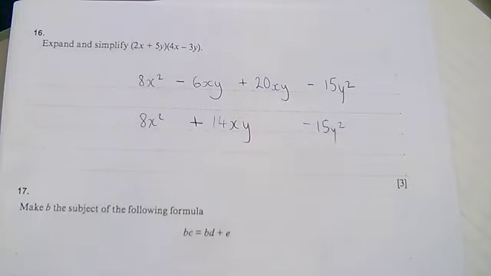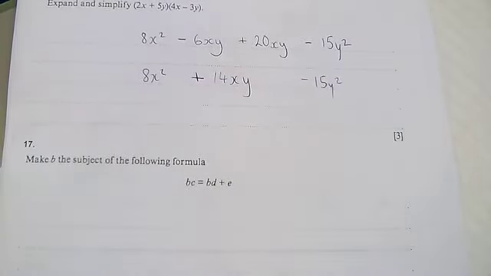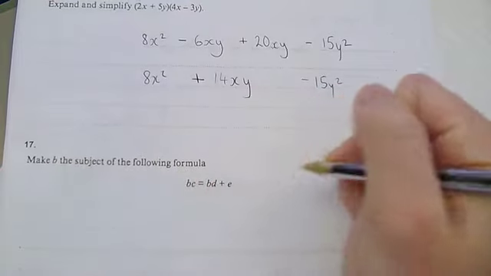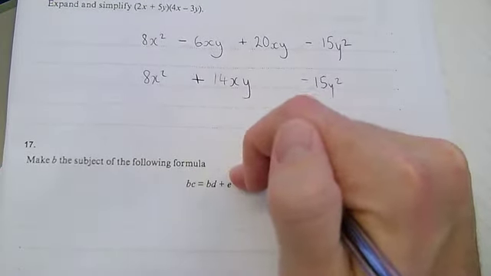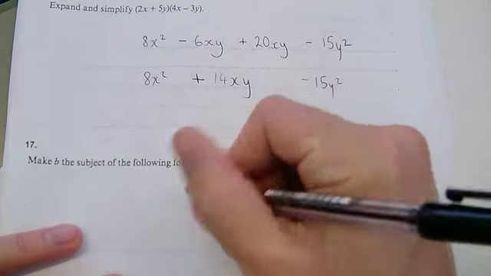3 marks. Make B the subject of the formula. Problem. Oh, I hate this. B is on both sides. Get B onto one side, then factorize. Very good. Okay. So it doesn't actually matter which side you get them on, but it seems a bit silly to get BC coming over and getting nothing left on that side. So I'm going to take BD over.